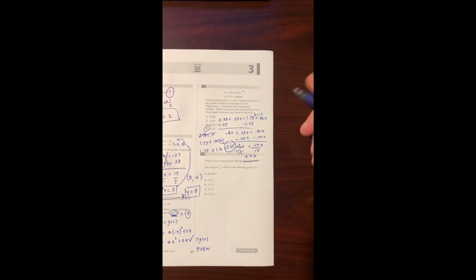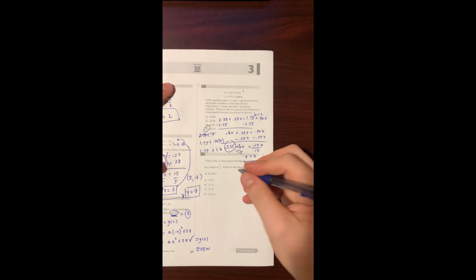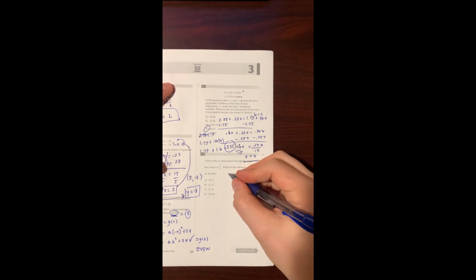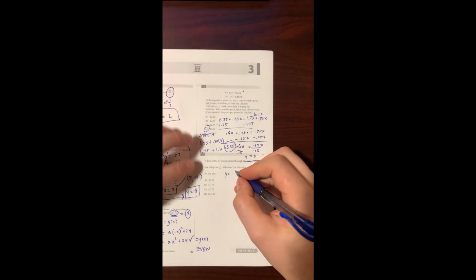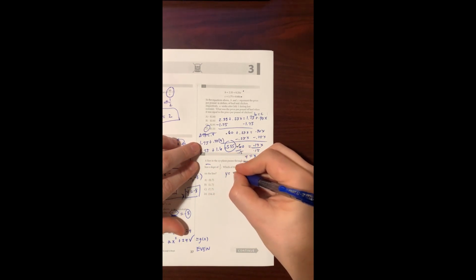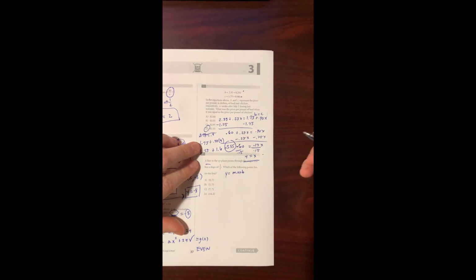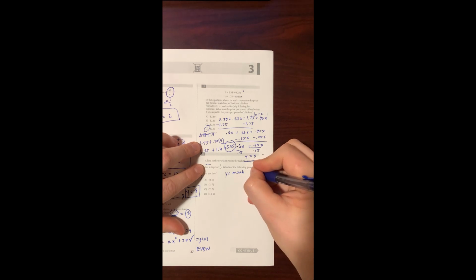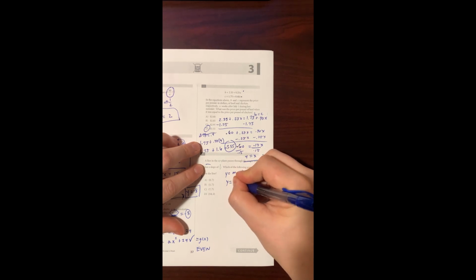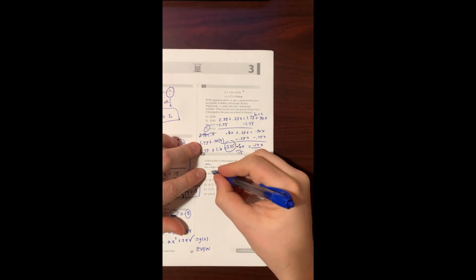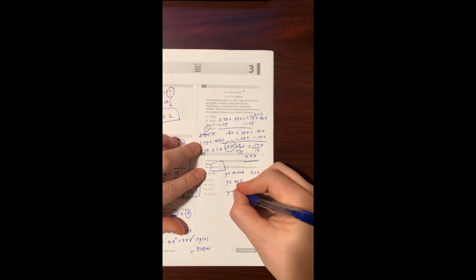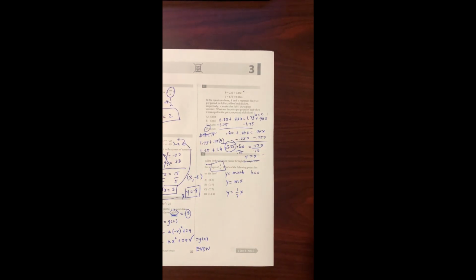Number 12. A line in the xy plane passes through the origin and has a slope of 1/7. So if something passes through the origin, and it's telling us it's a line, so y equals mx plus b, right? But it's saying it's passing through the origin, which means b is equal to 0. So we're dealing with y equals mx, and they're telling us it has a slope of 1/7. So now we have the line.